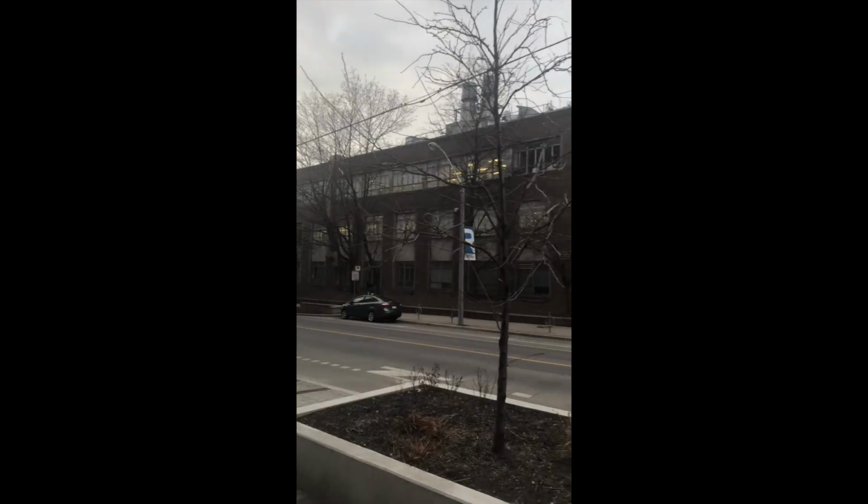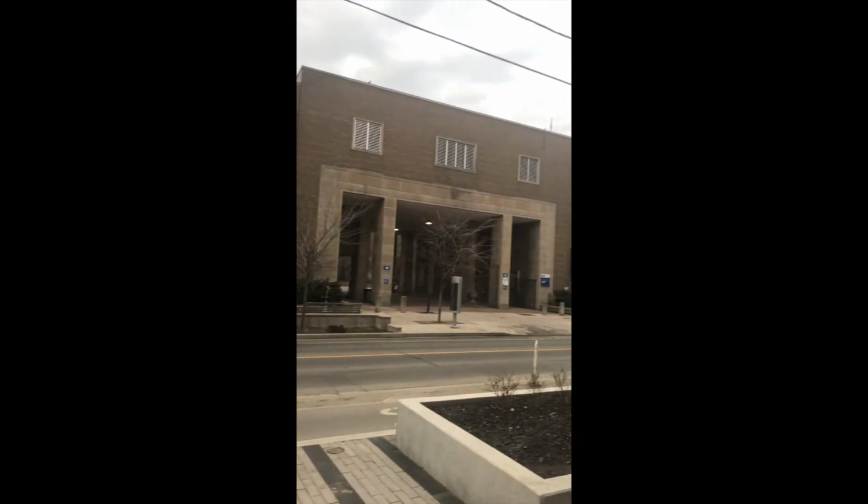Now the lab is awesome because sometimes you can come really early in the morning, so this is 7 a.m., but then sometimes you might end up leaving super late.